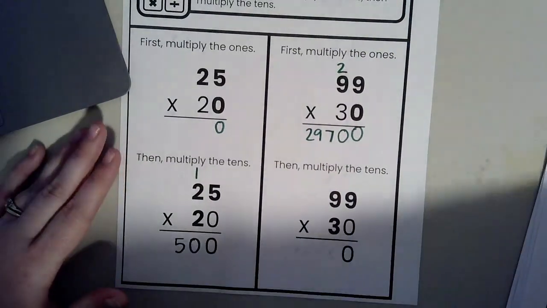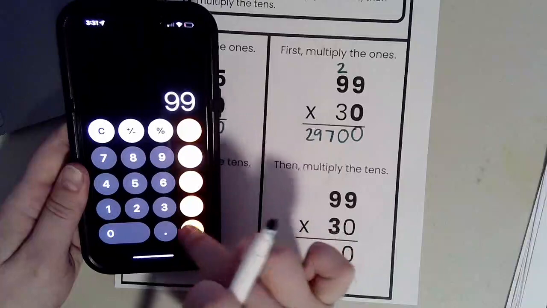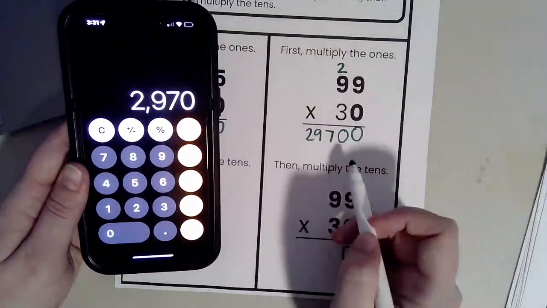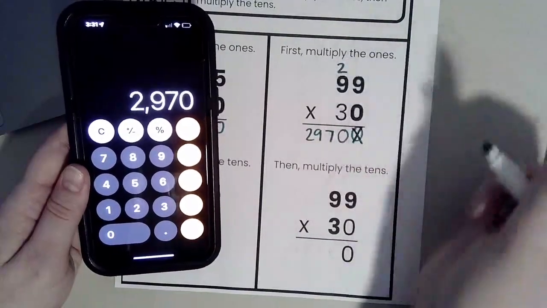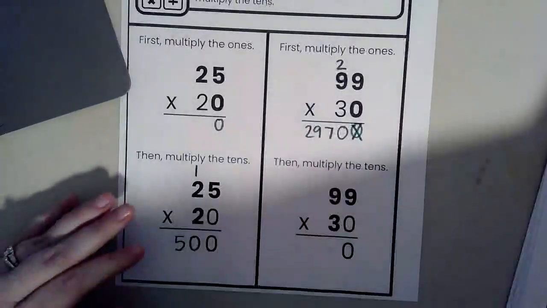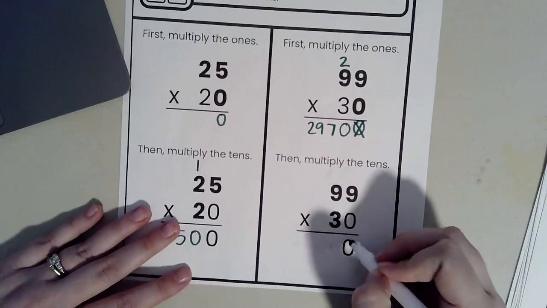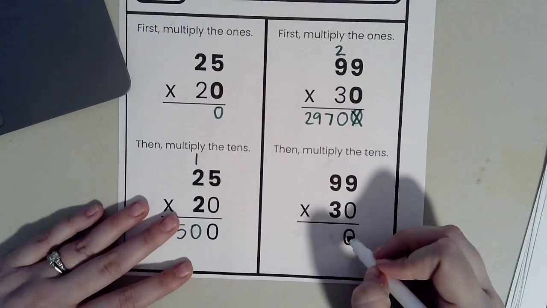Is that right? See, sometimes even teachers make mistakes, let's check. 99 times 30. Oh no, I didn't have to add that extra 0. Sorry. Don't get confused. We'll go over it. Don't worry. Oh, I should have looked down here. It was telling me. Oh my goodness.